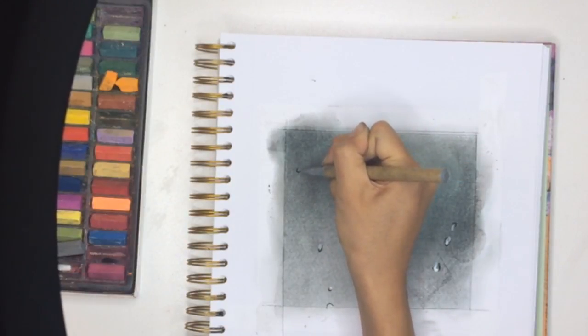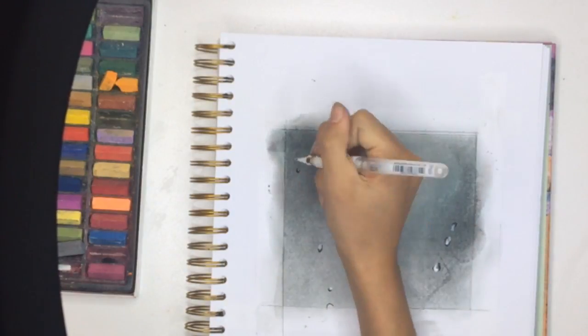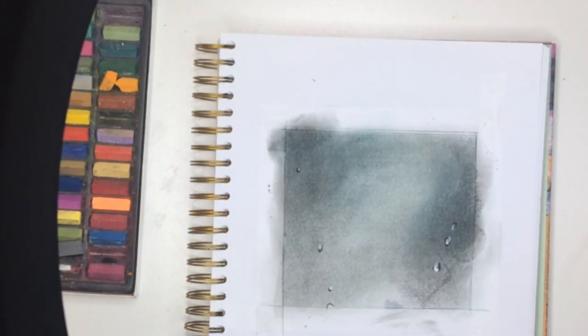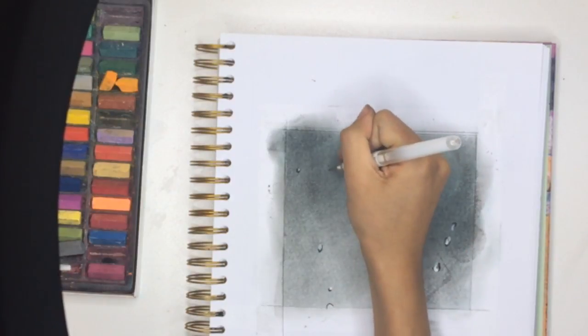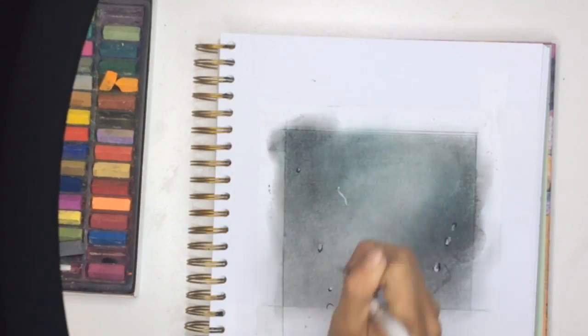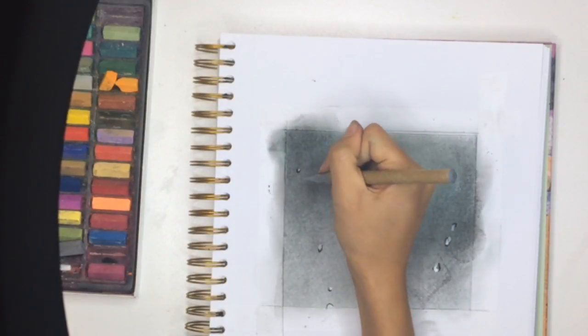Or maybe I'll put a little sliver of white, but less than the other places, because there's not really that much light coming from that direction. And then, okay, I'm going to add a different shape of one, like this. I don't really know if that's considered a shape or not. I don't remember. But yeah.